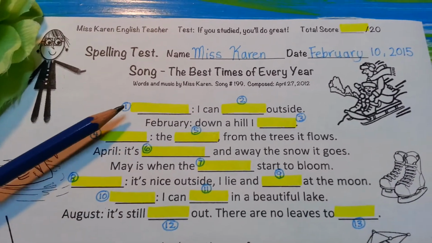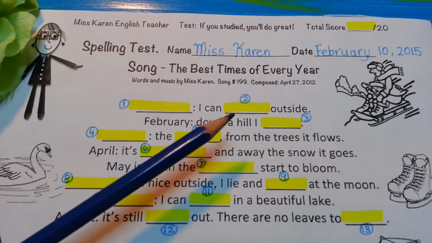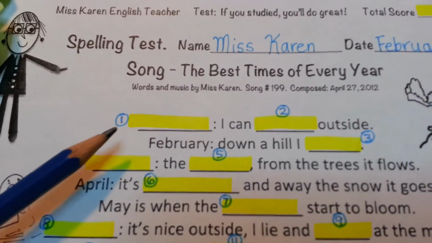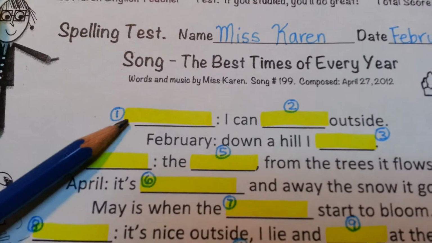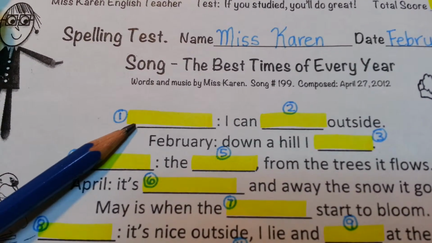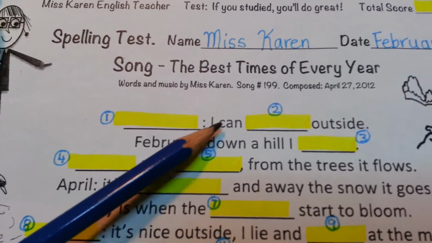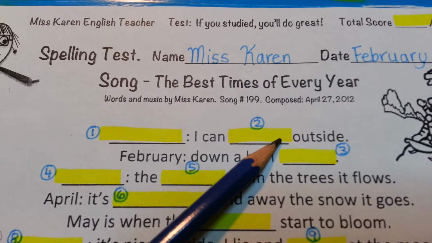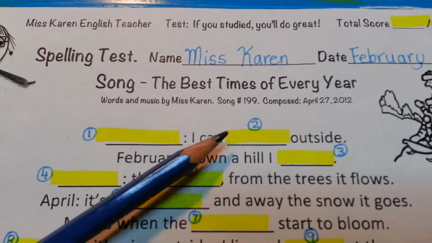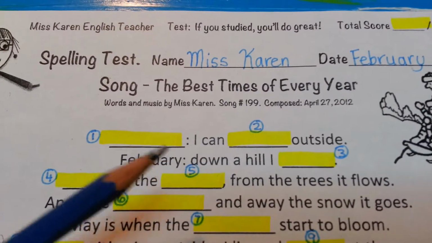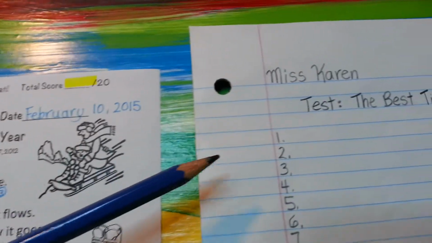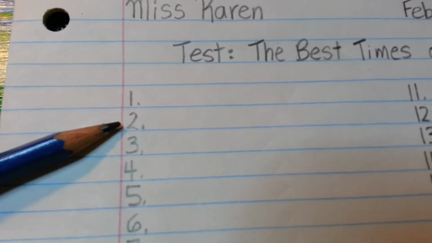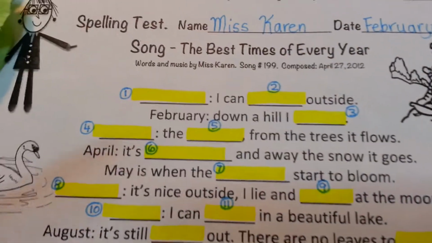Number 1. Blank, I can outside. I'll give you a hint here to get you started. This one starts with the letter J. In that month, I can outside. And that's a sport that you do outside that starts with the letter S. If you're filling it out here, you fill out number 1 and then number 2. Let's continue.